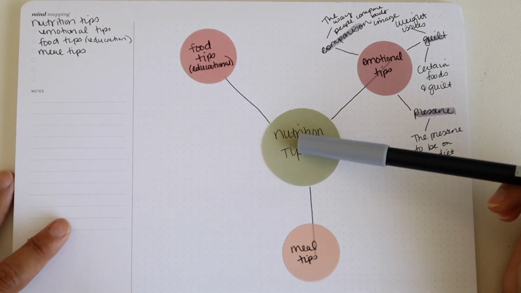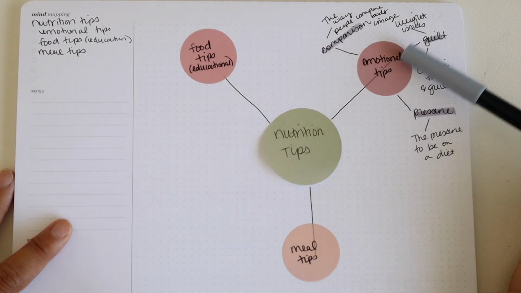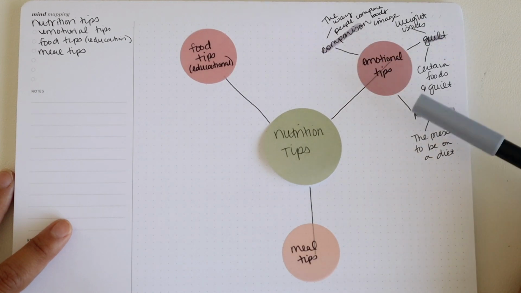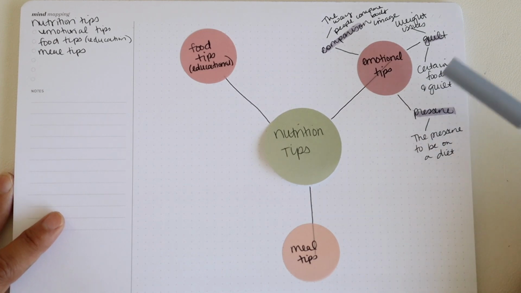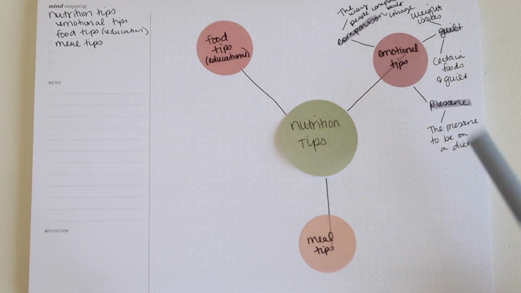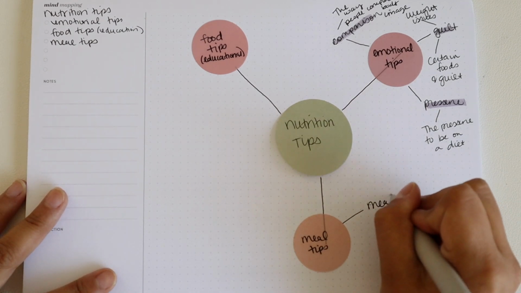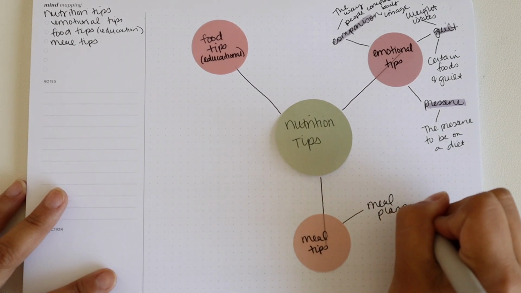But essentially, I've taken nutrition tips, I've broken it down to emotional tips, I've broken it down to guilt, to pressure, to comparison, and I've broken it down even further. So we're going to do that here for these two things as well. So under meal tips, you might want to talk about meal planning, right? And kind of what that looks like.